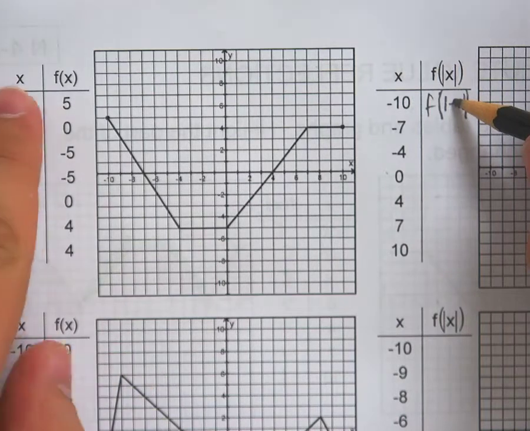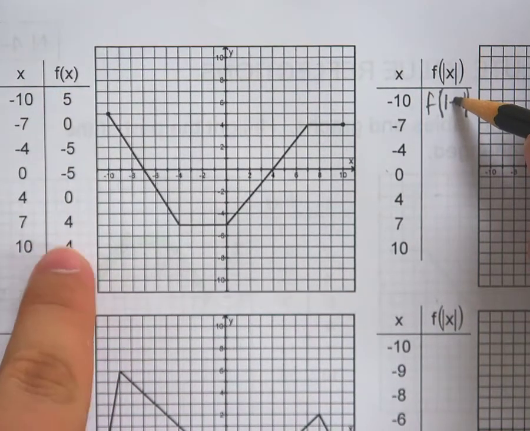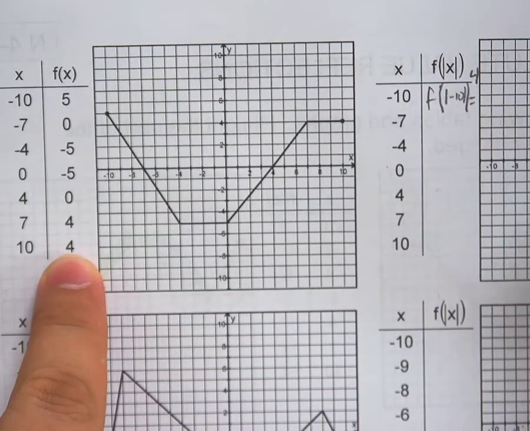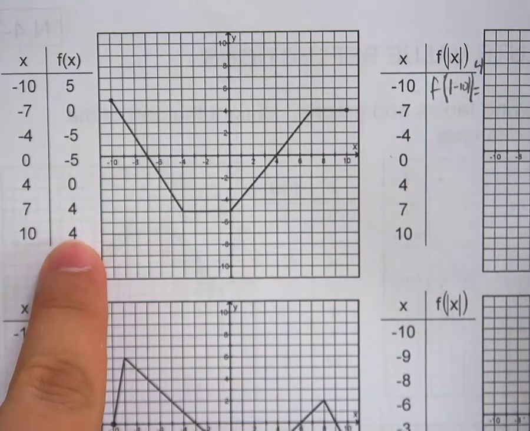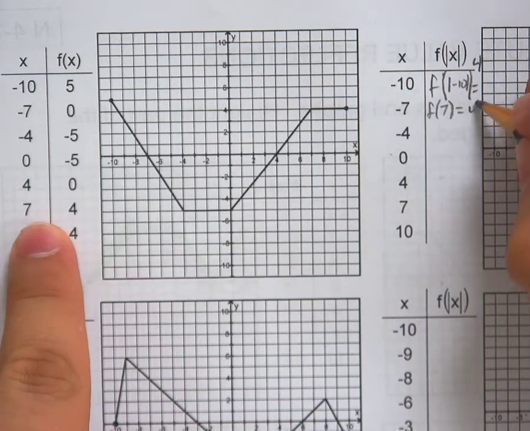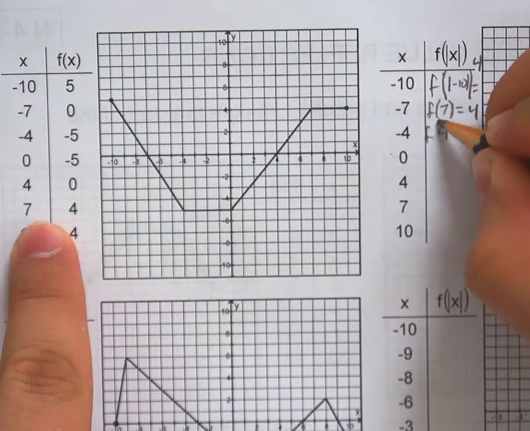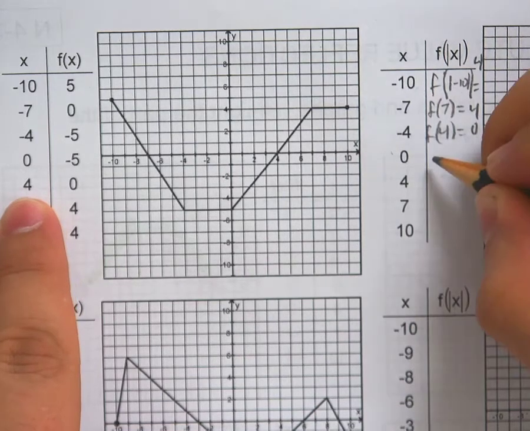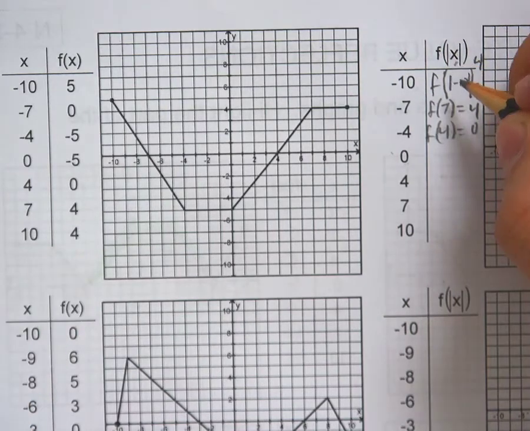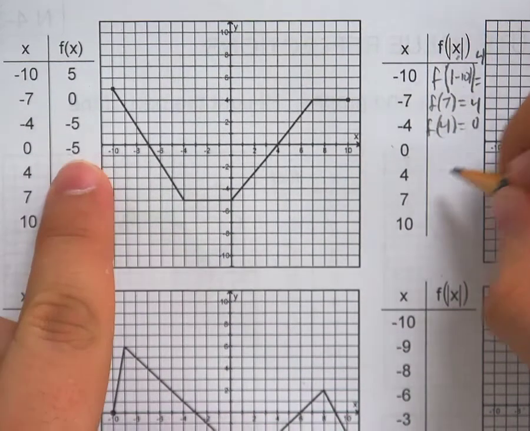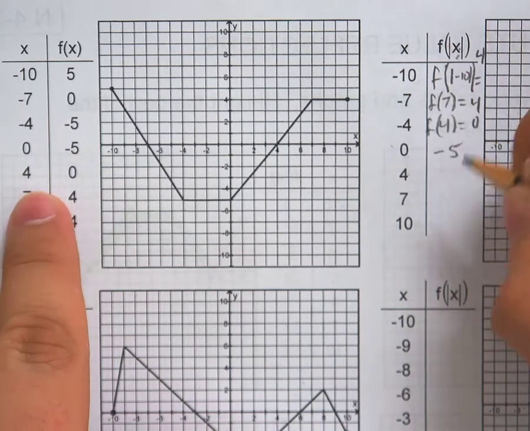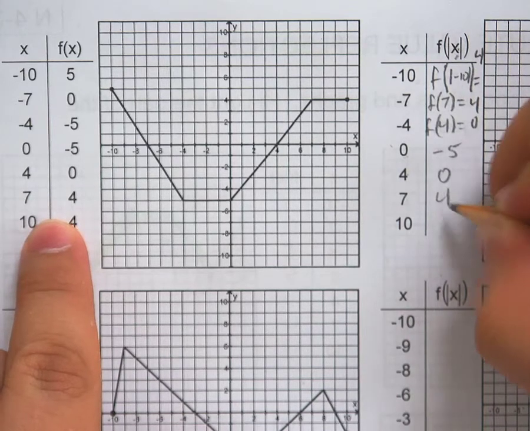So go over here to f, find 10. What's the value? It's 4, and I ran out of room. But you get the idea. They're wanting f of 7. Here they're wanting f of 4. f of 0, since that's already not negative, f of 0 is negative 5. f of positive 4 is 0. f of 7 is 4. f of 10 is 4.